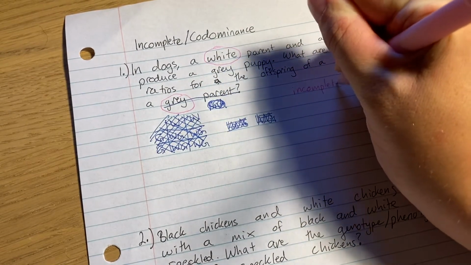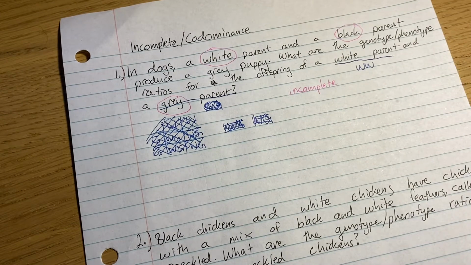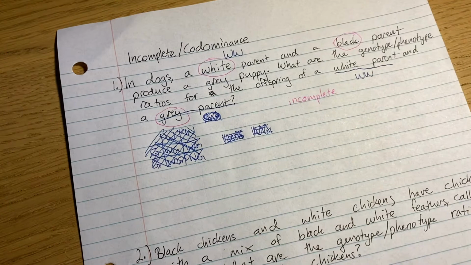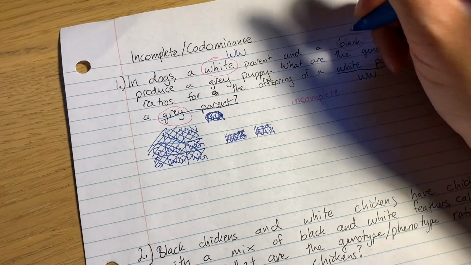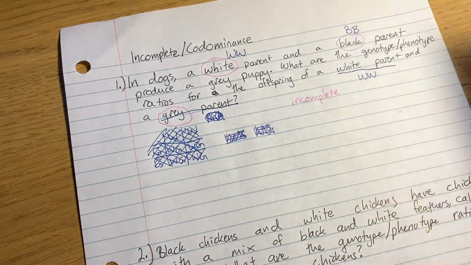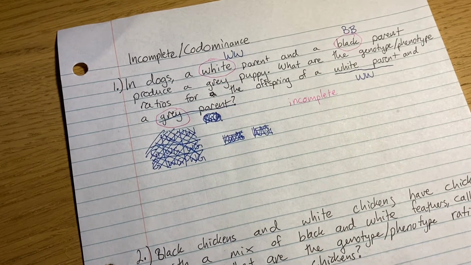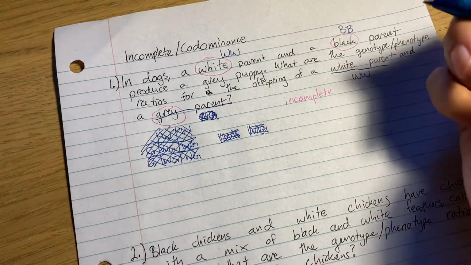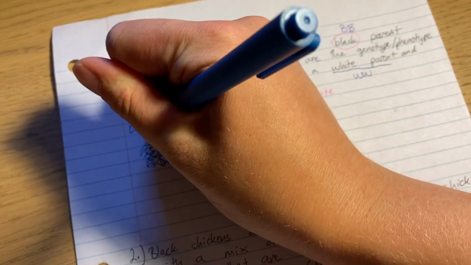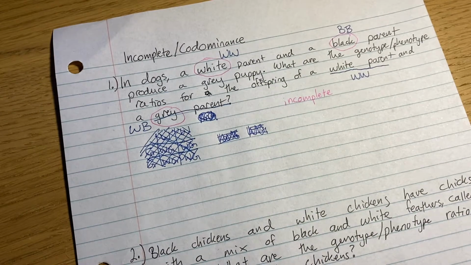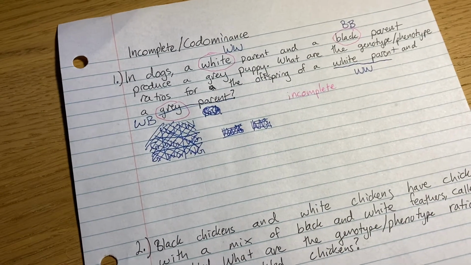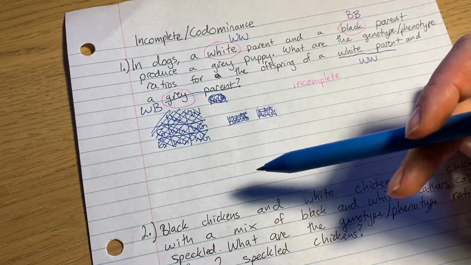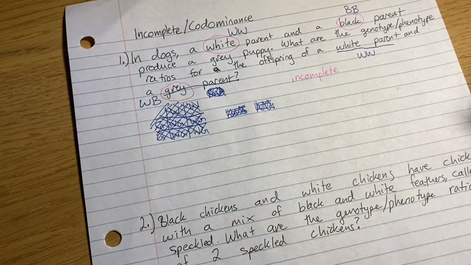So what that means is that we can pick a letter. Let's do W for white. So a white parent is WW. A black parent, let's choose B, so it'd be BB. Remember, they're all capital letters because one isn't dominant over the other one. And then when we have gray, it's going to be one of each, one white, one black. Now you choose which letter comes first, W or B. It doesn't matter, just be consistent. Don't put BW for some and WB for some because you're going to get confused.